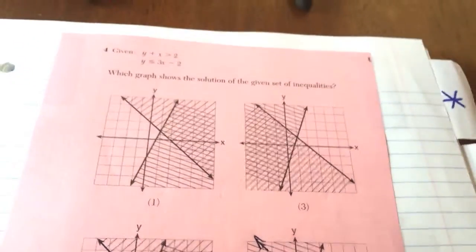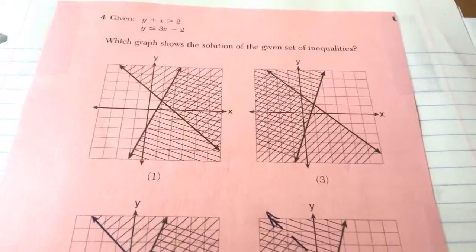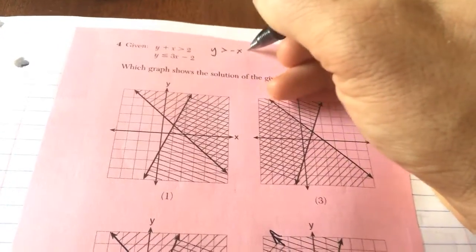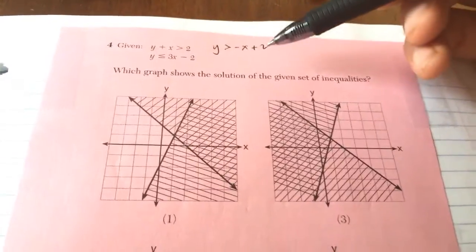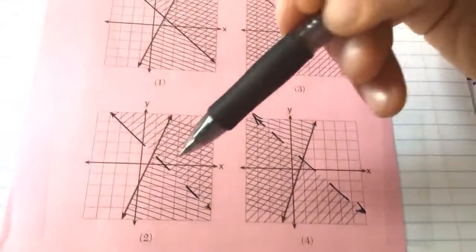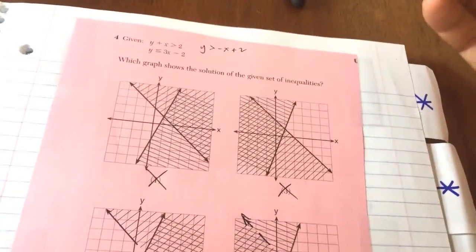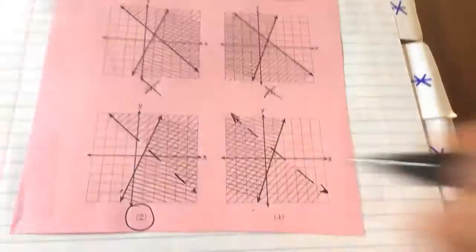And number 4, they're asking you which one looks like a solution to a given system. First of all, this one's not in standard form. I have to subtract x to the other side, and I get this. Now, remember that with a system of inequalities, if you have a greater than symbol, you're going to have a dotted line. So our choices are limited to choice 2 and 4. Okay, for this one, y is less than or equal to 3x minus 2. This line is 3x minus 2. Well, which of these two is shaded underneath? Choice number 2.